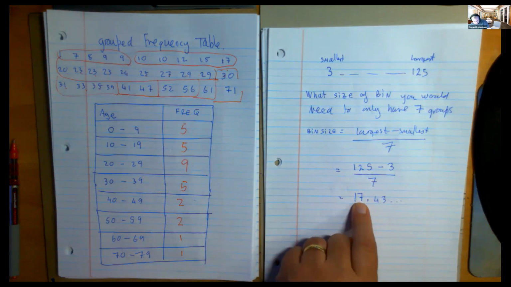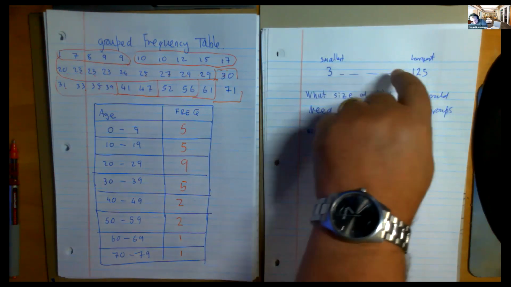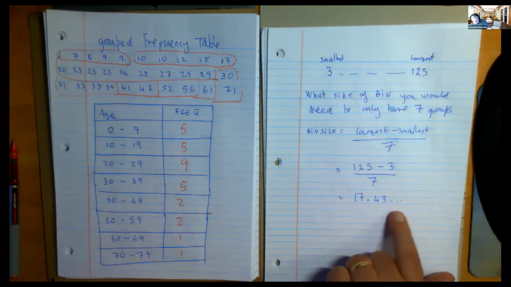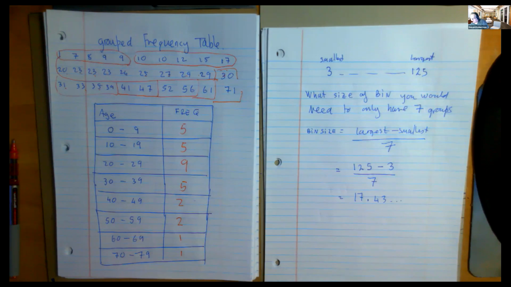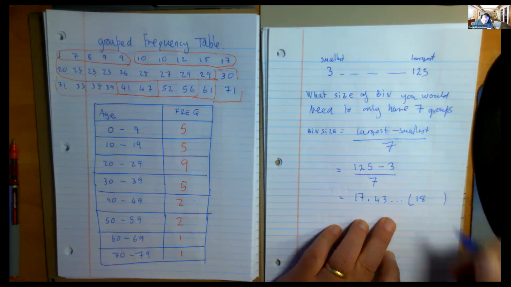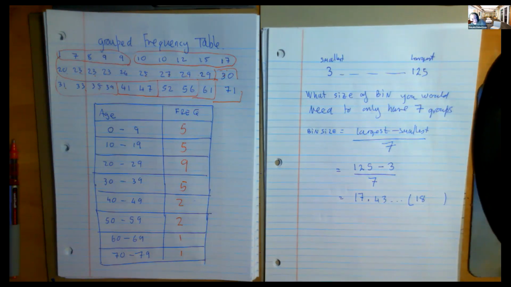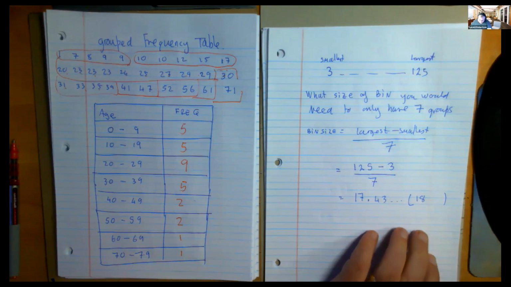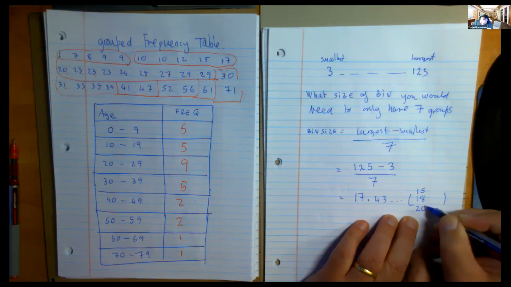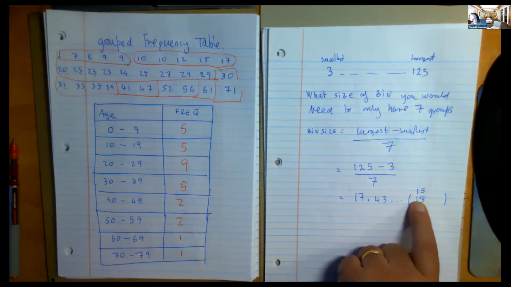We are not going to start the group with 3 and then have the next number 20.43. That would be really silly. Bin sizes have to be whole numbers just to be practical. So what you do in this case is you could pick 18, and that could be your bin size. And 18 would work. You could pick 15 or you could pick 20. Now 15 is a little bit smaller than 18, and 20 is a little bit bigger than 18.